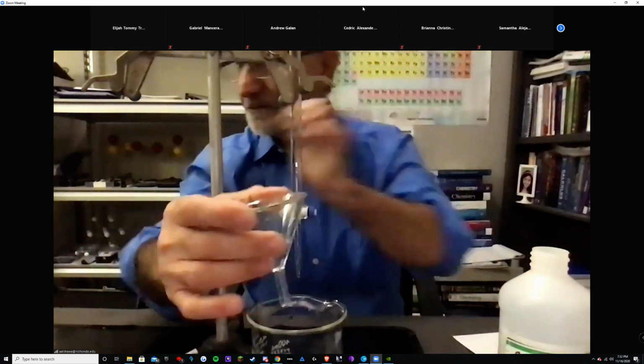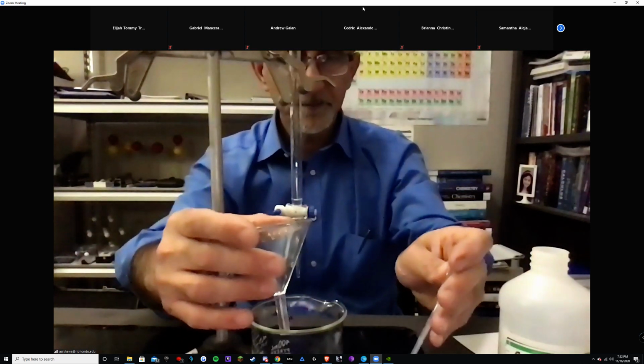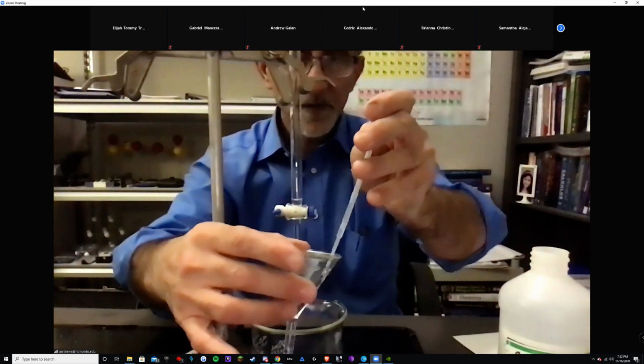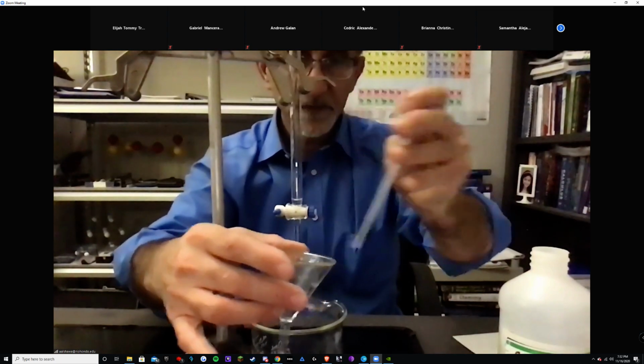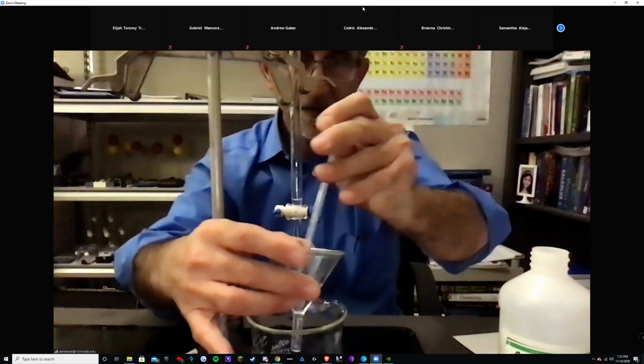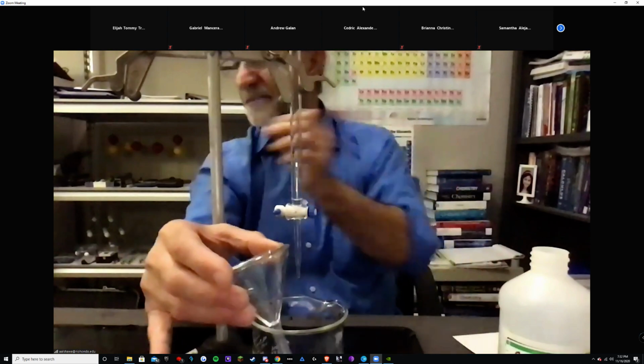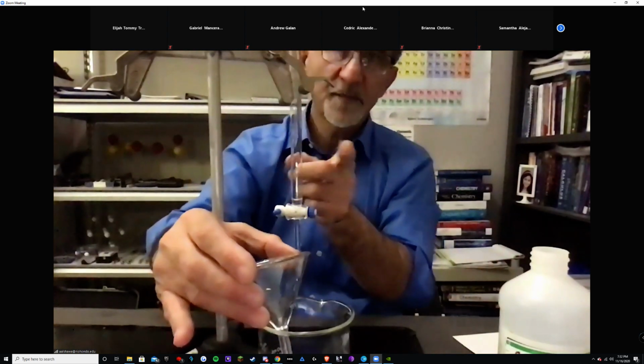I want to rinse them using that solution. So use that as a rinsing solution. Rinse all these droplets to make sure all that water is gone completely. So now all the inner walls of the glassware, the inner walls of that burette, are ready to receive that solution.